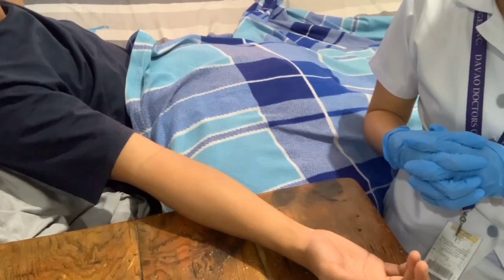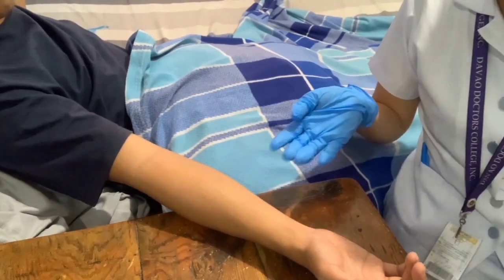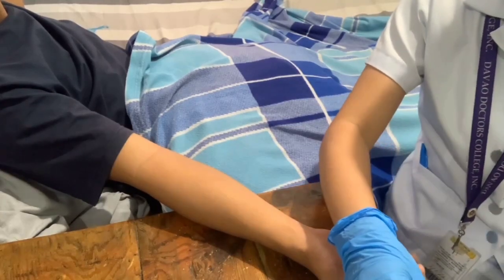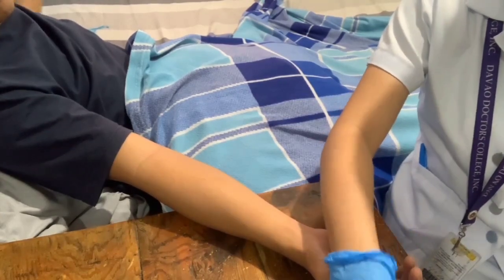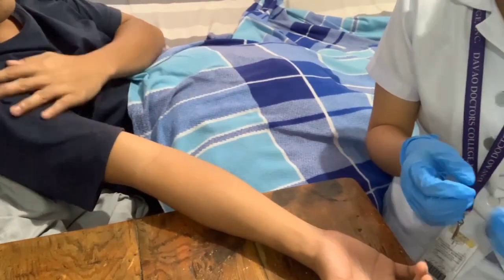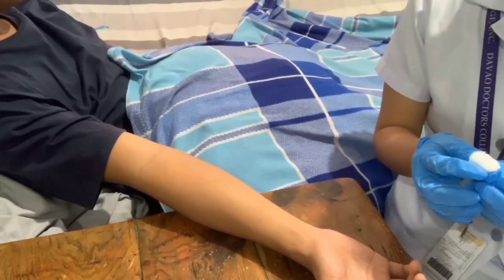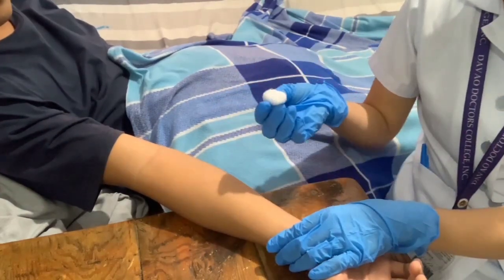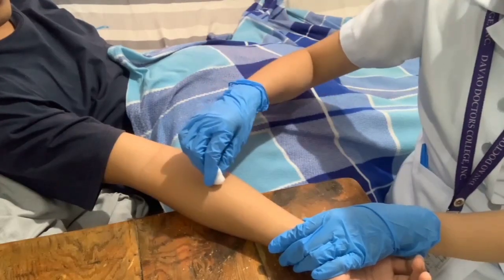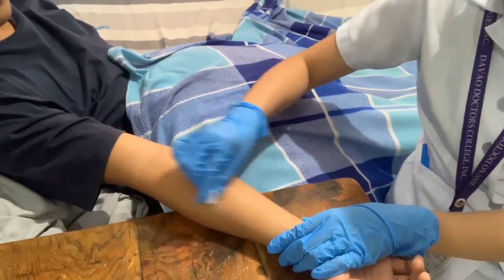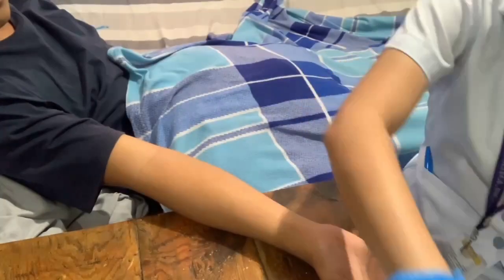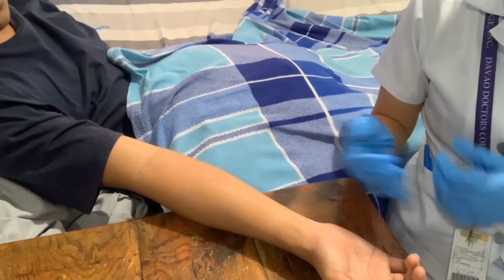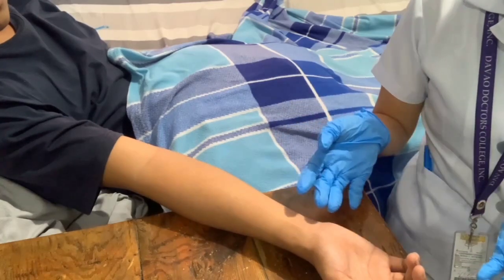Okay, so now we are going to proceed in doing the skin testing. So now we are going to clean the area of the skin that we will be injecting. So you're just going to clean it in a circular motion from the inside to outside. We have to remember that we are going to avoid using the sites that are tender, inflamed, or swollen, or those that have lesions.